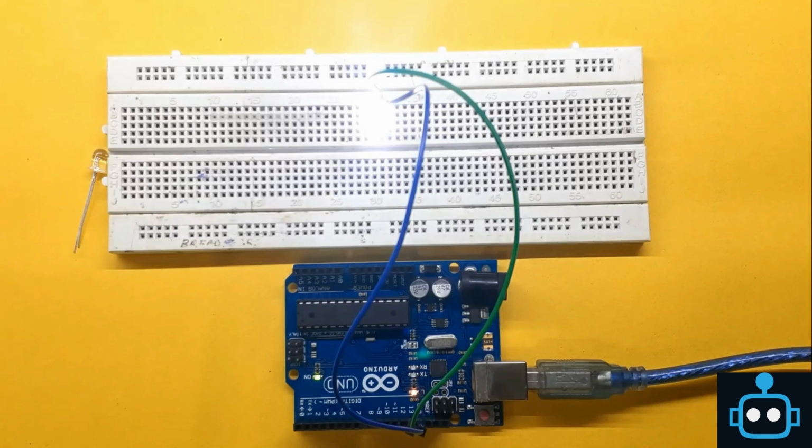So here you can see that the delay has worked and it's working really very good. And so in this way you can change the delay on your own. Hope you have enjoyed the video and learned about the blinking of the LED using Arduino.